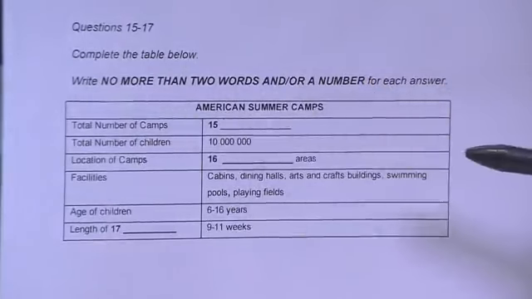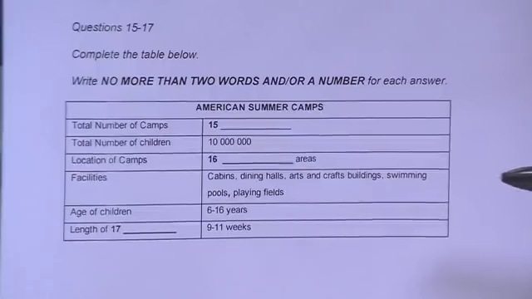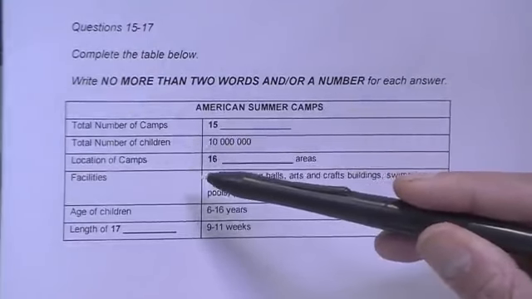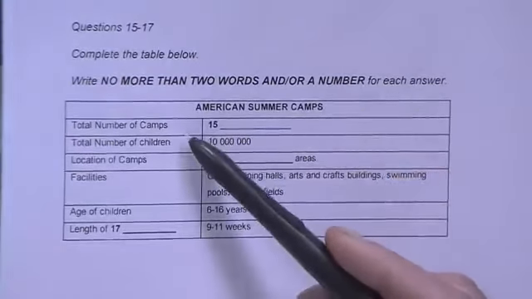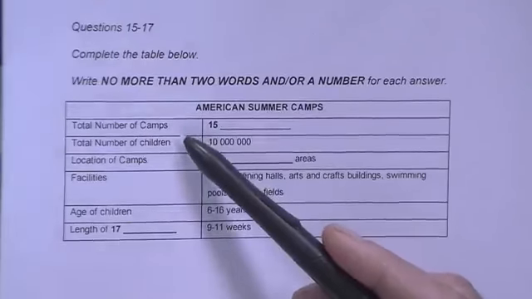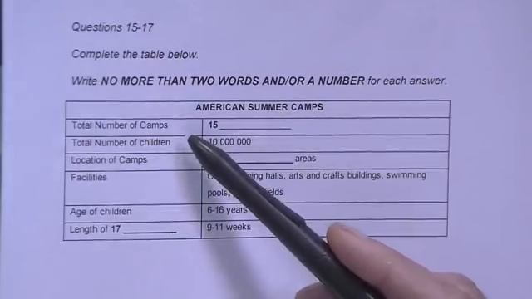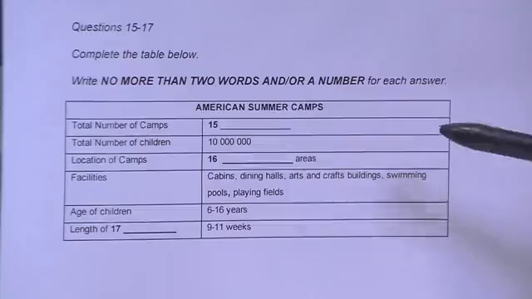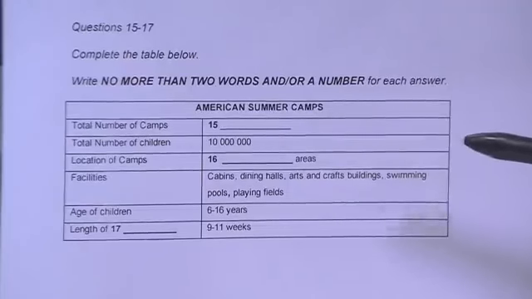In the case of a table like this, each gap must complete an accurate description of the heading that it relates to. So in question 15, for example, the answer you give must correctly describe this heading, the number of summer camps. And of course, this information must be what you hear in the listening text.